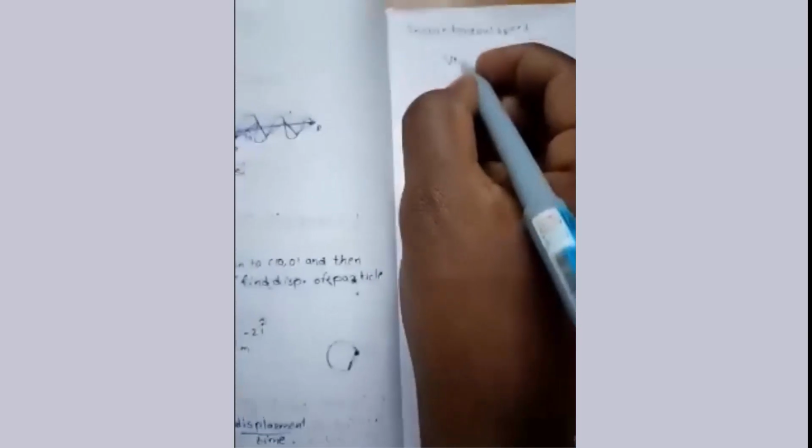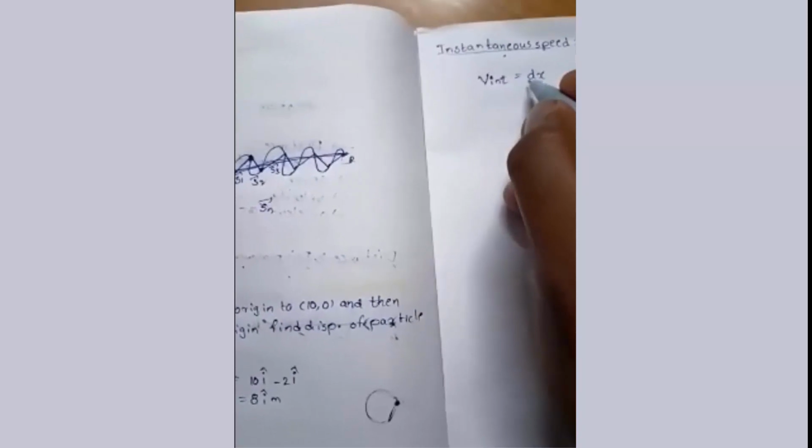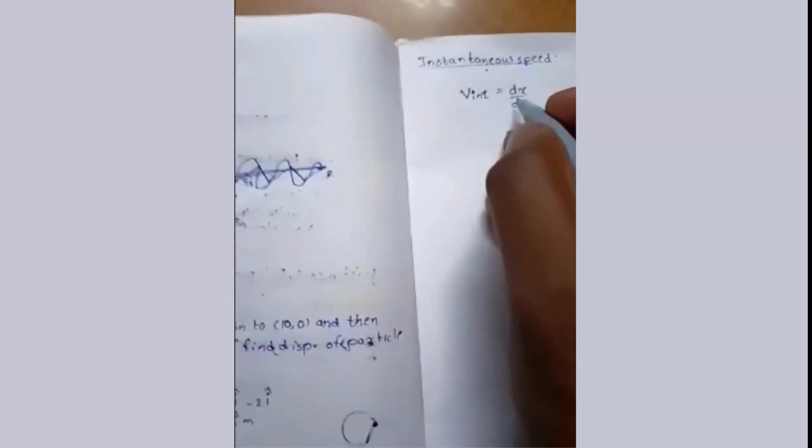We'll define it as v instantaneous speed equal to dx by dt. If it is going in this path, this is the dx, a small distance, and dt is the time taken to cover this distance. This is v instantaneous, dx by dt.